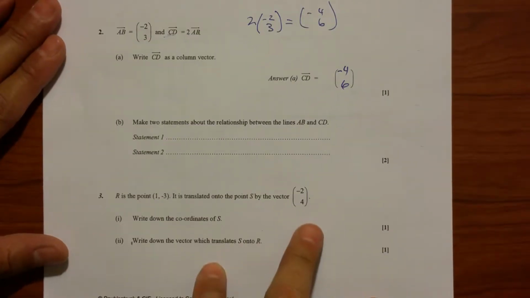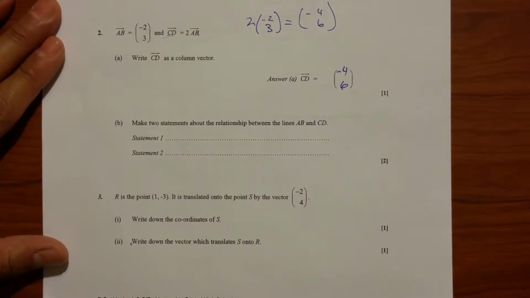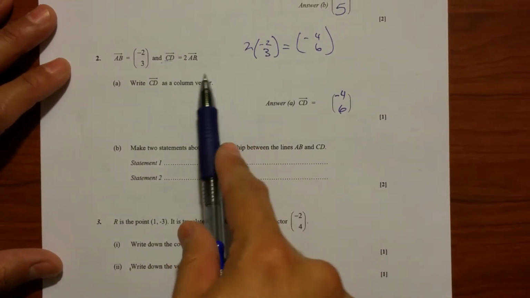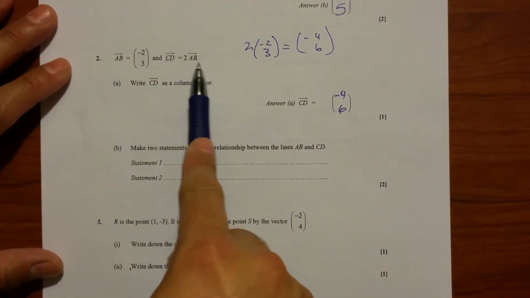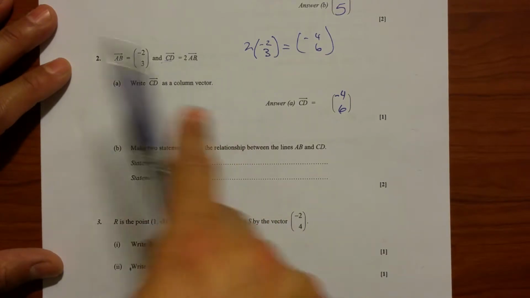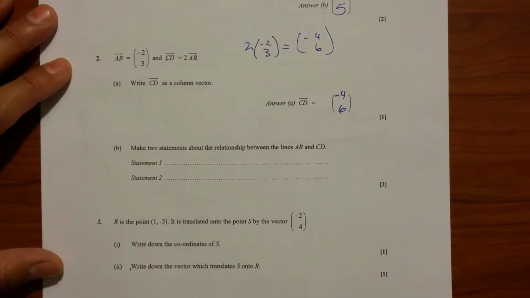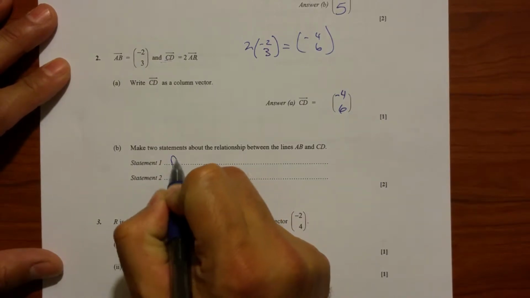Now the next thing says make two statements about the relationship. If they're using the same vector, CD is just twice as long as AB. So they're both going in the same direction, which means they should be parallel. Going in the same direction, they're never going to meet, never going to intersect. So they're going to be parallel.